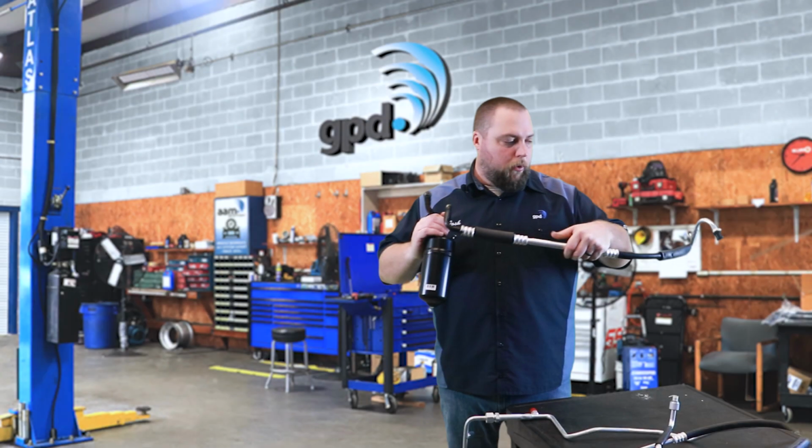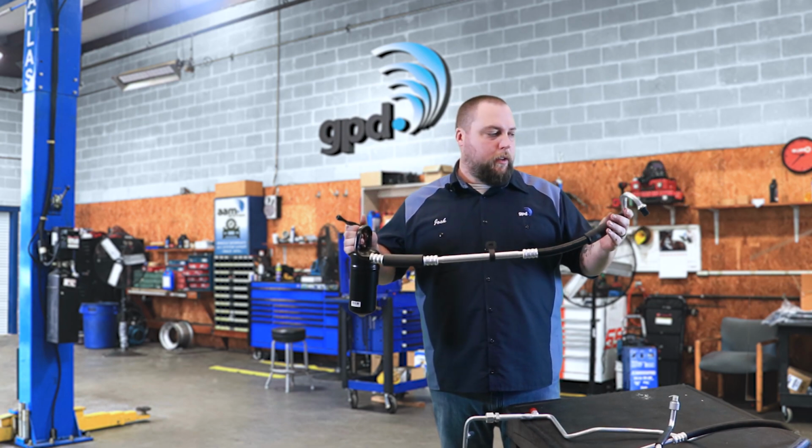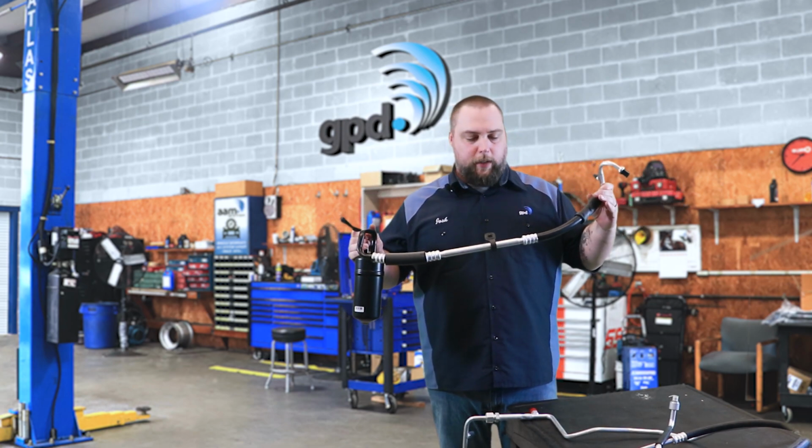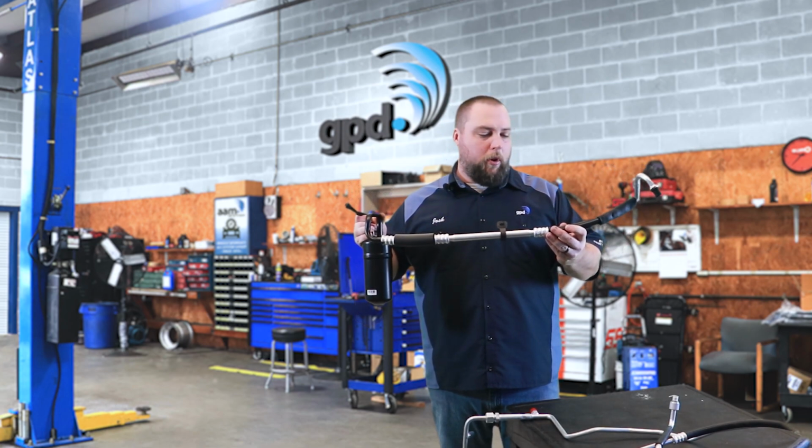This one is for a Ford Taurus, and if you notice on this one you have your accumulator, and most of your suction line is attached to this as well. When you order an accumulator for this one, you're actually going to get this main part of this suction line with it as well.